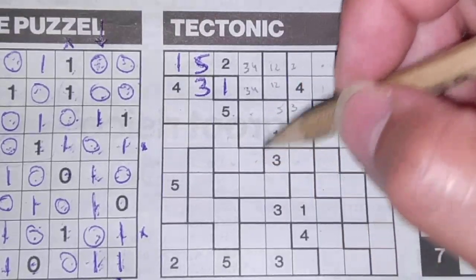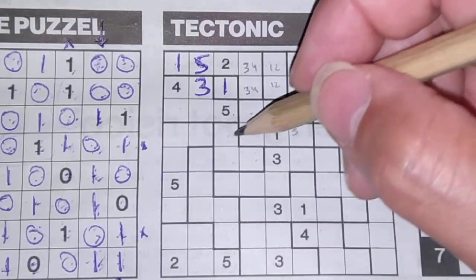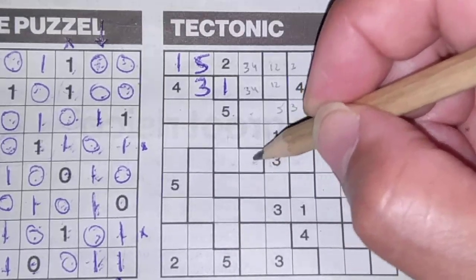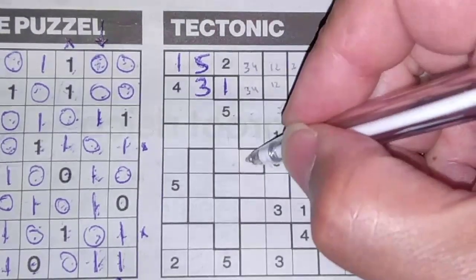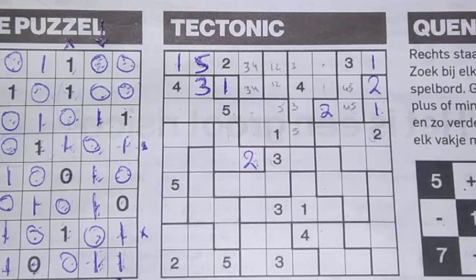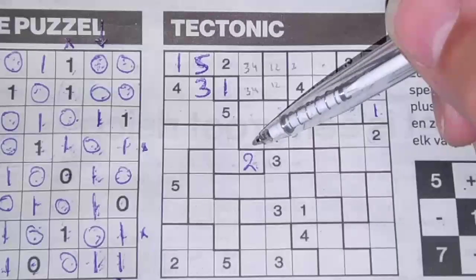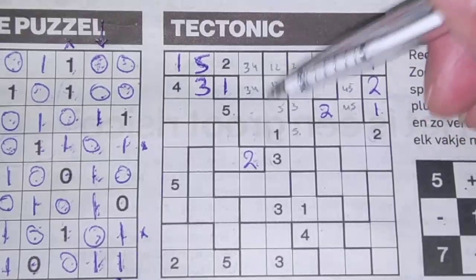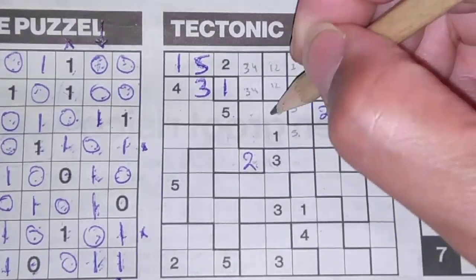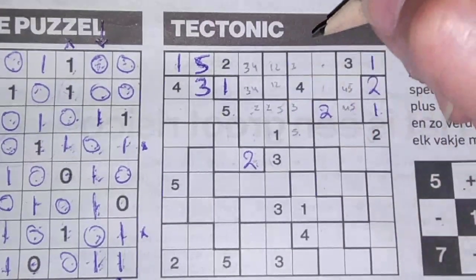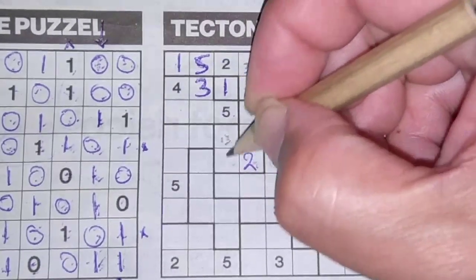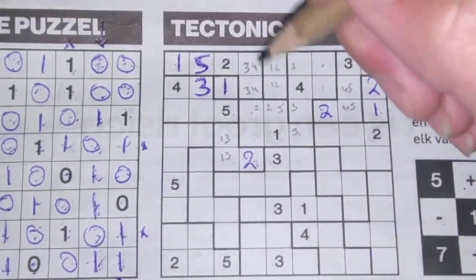Triple box here. That means 1, 2, and 3. I see here 1. I see here 3. So no 1 and a 3 in this box. That means the 2 should be here. That means the 2 cannot be here and cannot be there in this area. So the 2 goes in these 2 boxes. The 2 here or 2 there. So the 1 and the 3 are left. 1 and a 3.